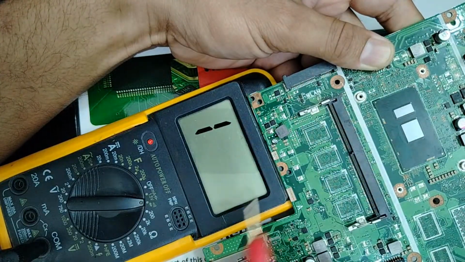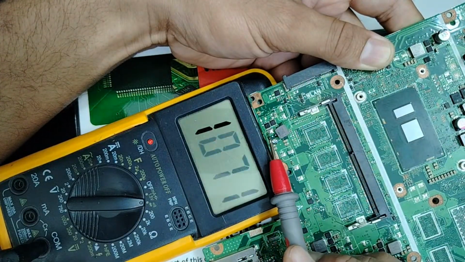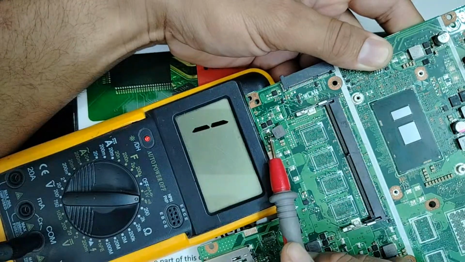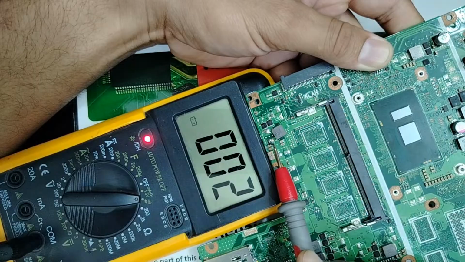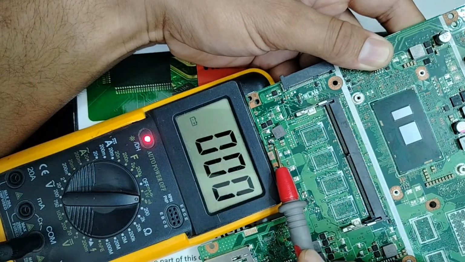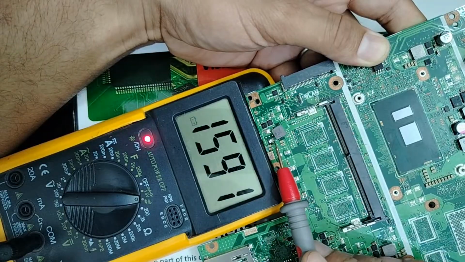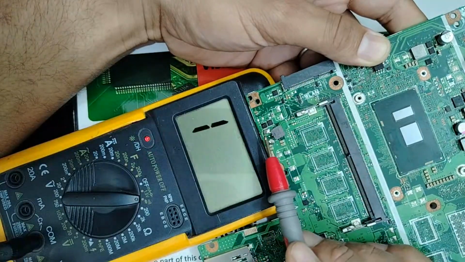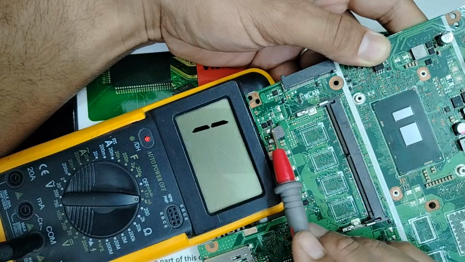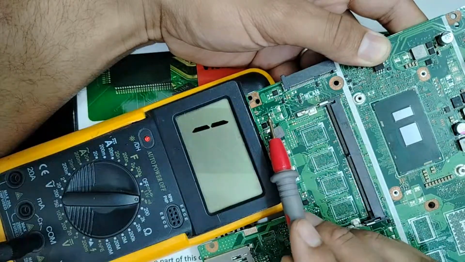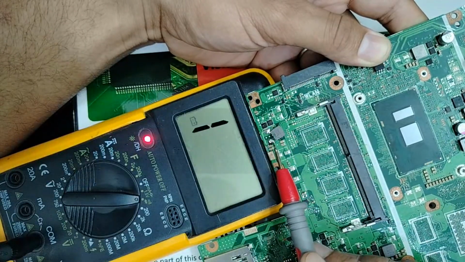If I check again, the short is gone. On this side, the short is gone. But on this side, we have the short. So we isolate, my friend, we isolate the short to this side. It means this side where we have MOSFETs and the IC in the back. So the two MOSFETs and the IC are good. So the short is on this side.